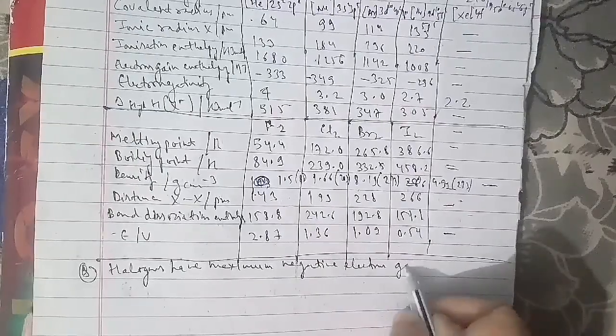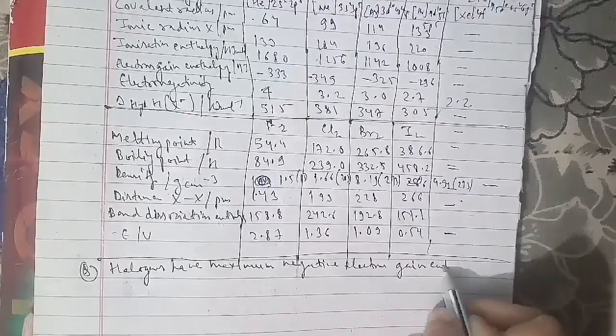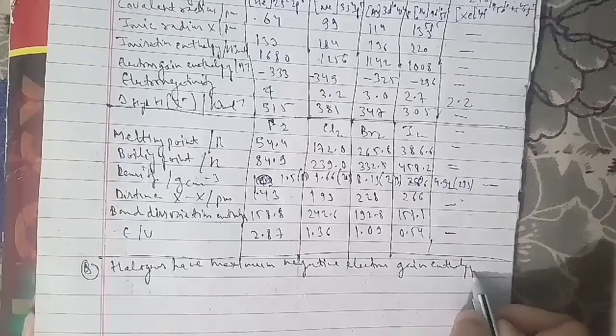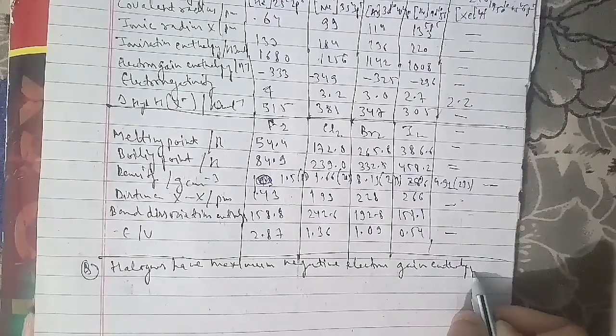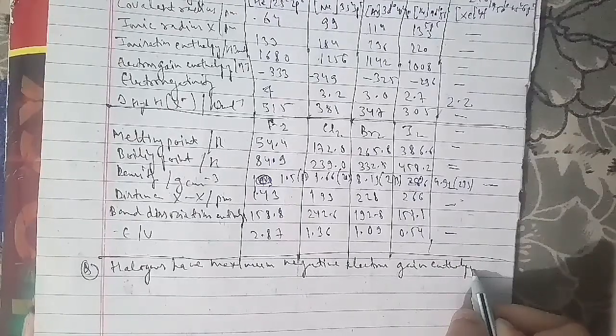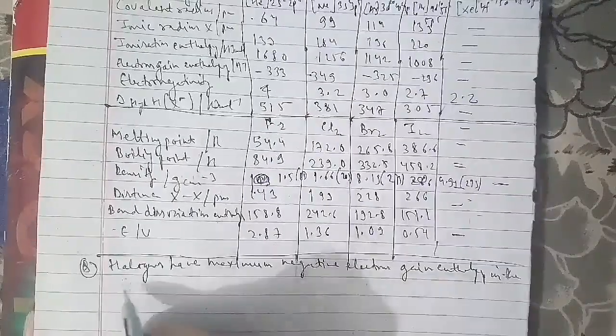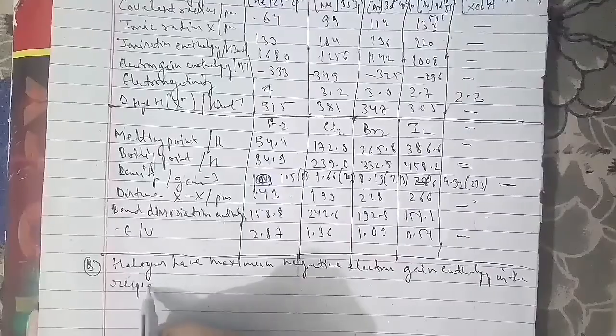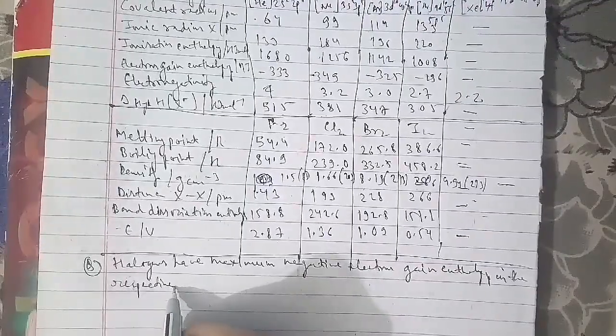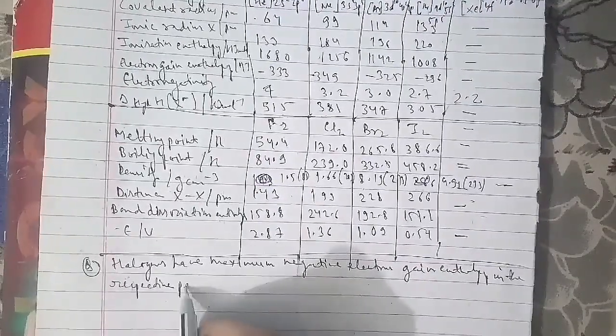Why? For this we can say that halogens have the smallest size in their respective periods, and therefore a high effective nuclear charge. As a consequence, they readily accept one electron to acquire the noble gas electronic configuration.